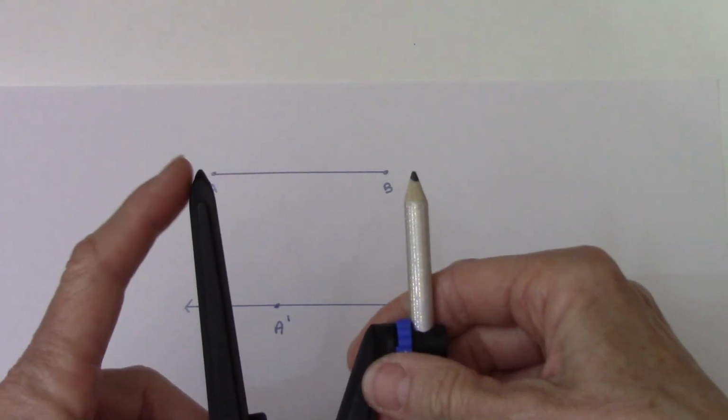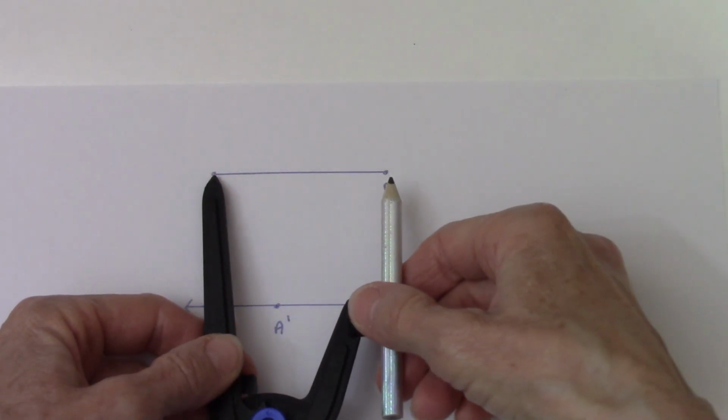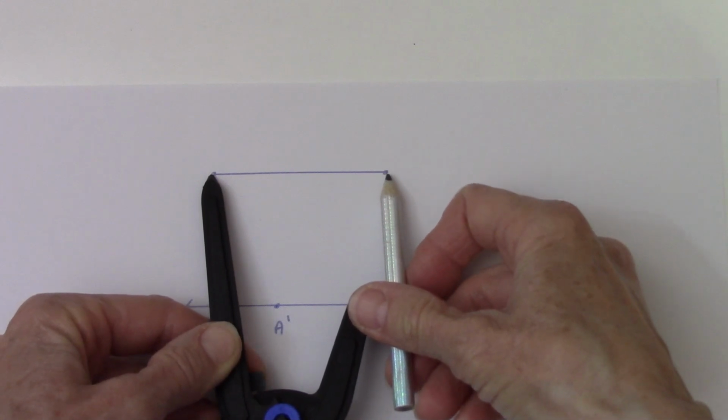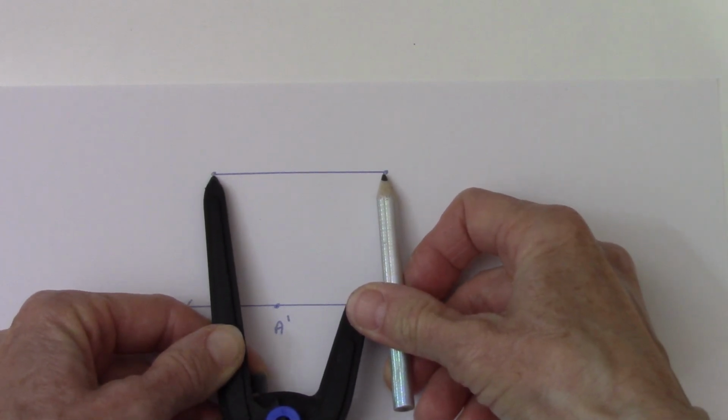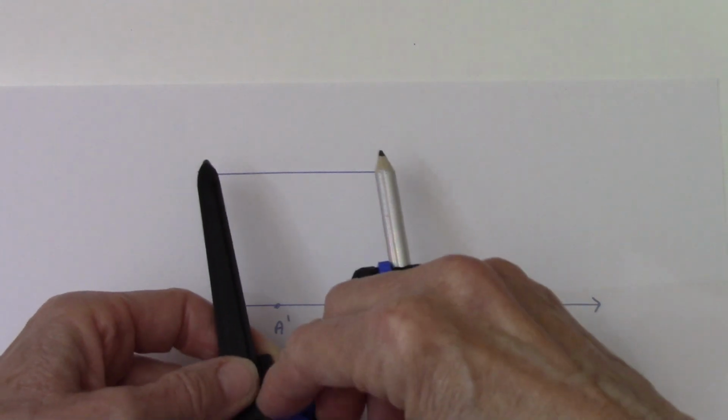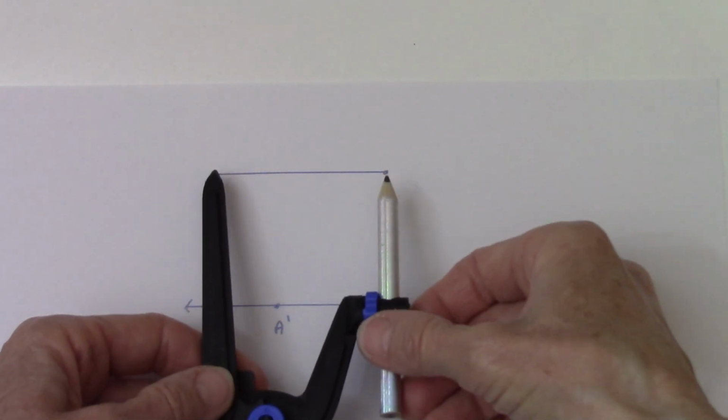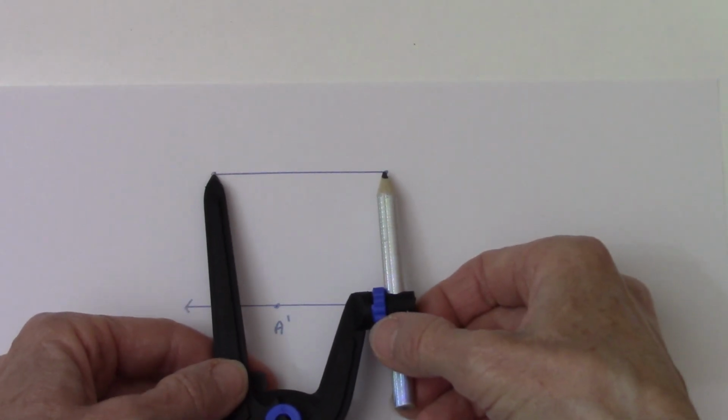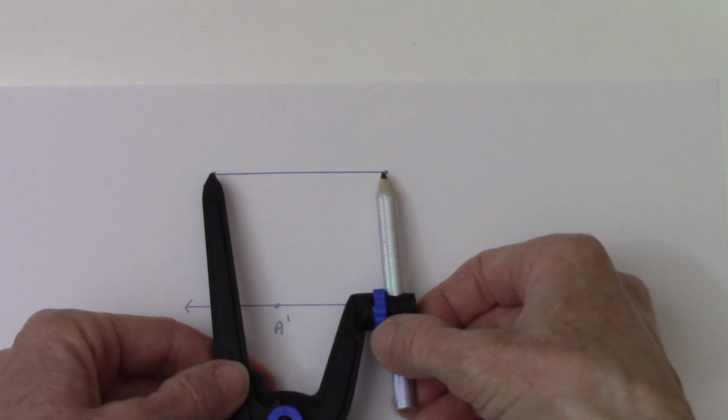I'm going to put the pointed end on A, and open it till it gets to B, and then adjust this little dial so that it's kind of stiff so you can pick it up and it won't move the distance.